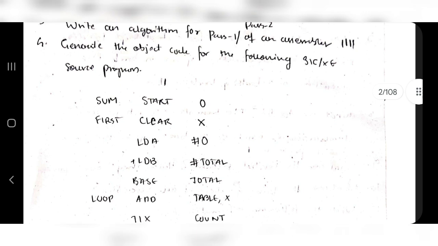And generate an object code. This is what I was talking about: SIC/XE object code will be asked in the exam. Here what you are supposed to do is know how to convert these things. What do these symbols mean? What is the first column, second column and third column? What do these things represent?